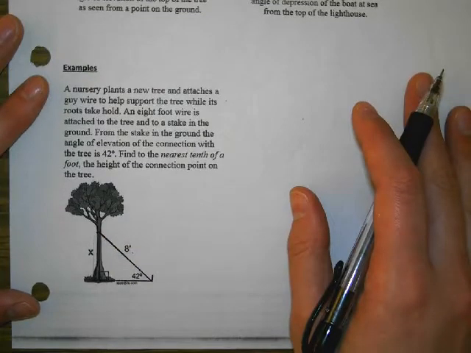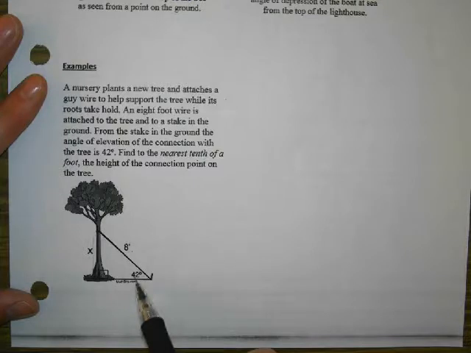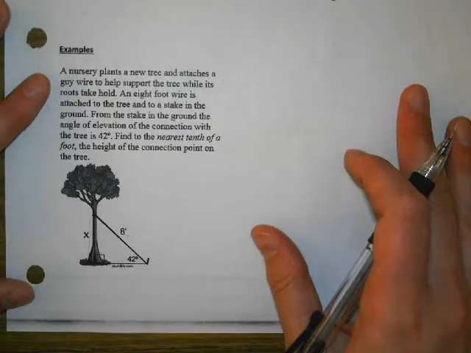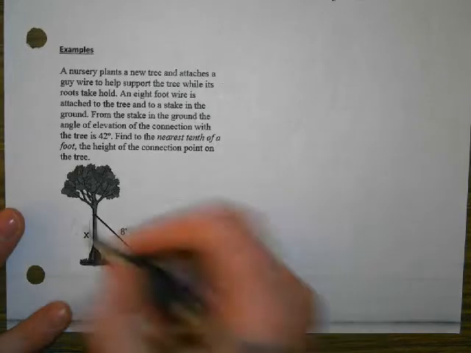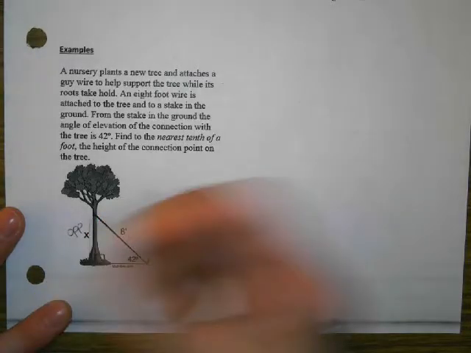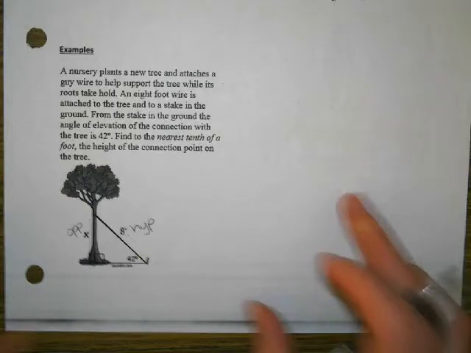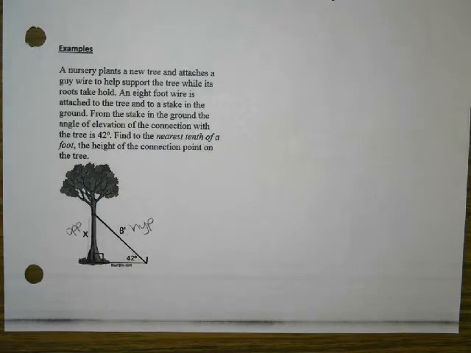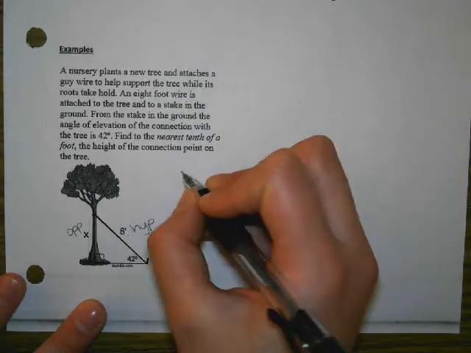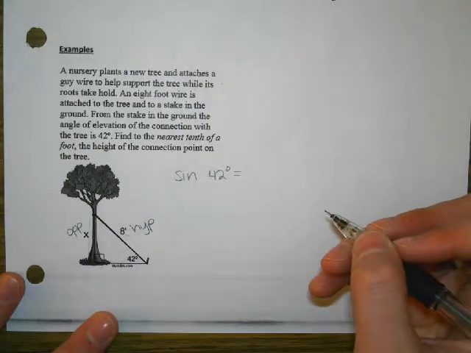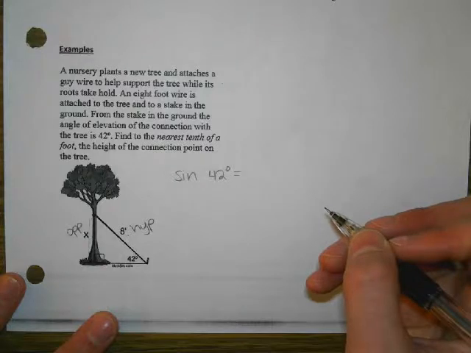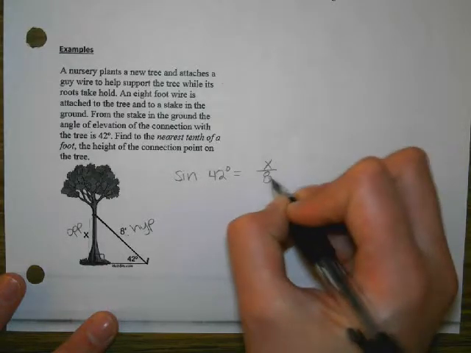And they did describe the angle connecting the wire to the tree as being 42 degrees. So just like we did the problems the last 2 days, we want to put a label on the 2 sides. So what are the names of the 2 sides we have? Opposite and hypotenuse. So if we had opposite and hypotenuse, which trig function are we using? Sine. So I'm going to say sine of 42 degrees equals what? X over 8, opposite over hypotenuse.